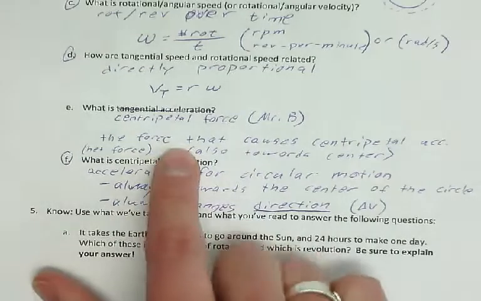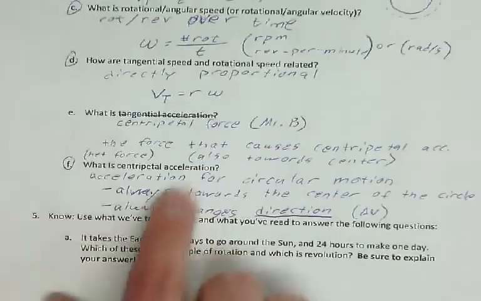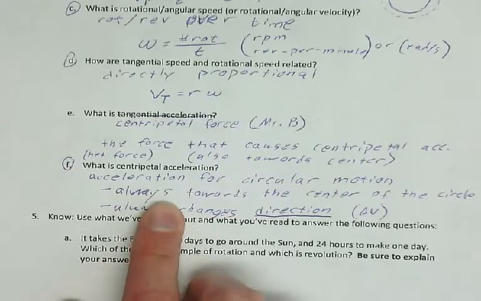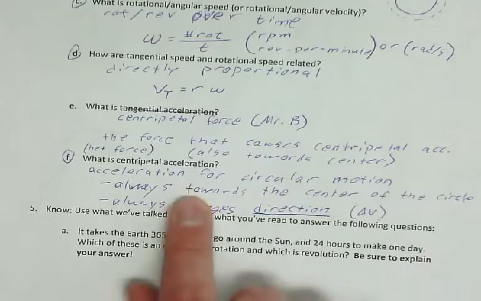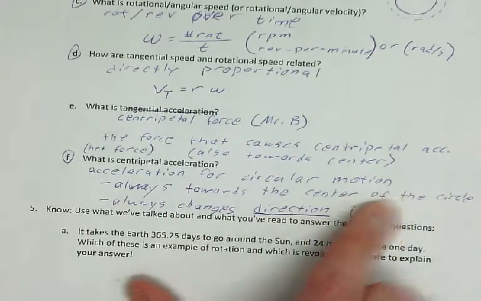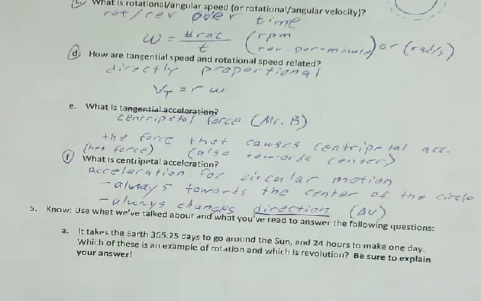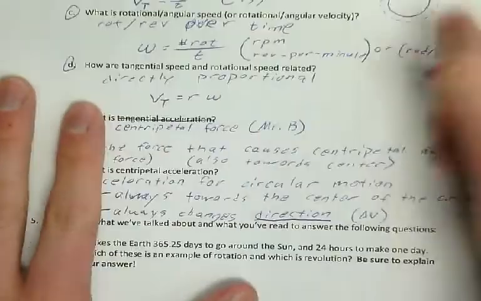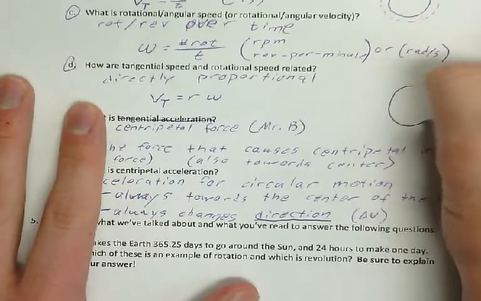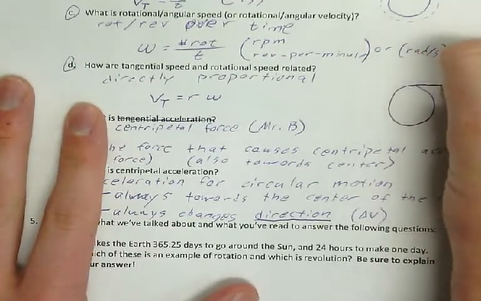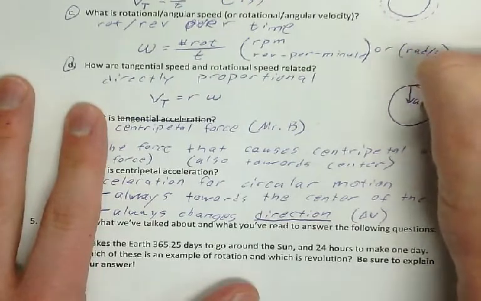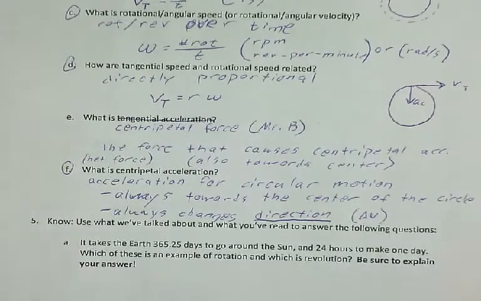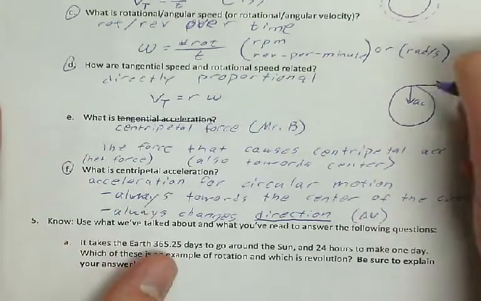Let's really recap quickly centripetal force and centripetal acceleration. So centripetal acceleration is the acceleration for circular motion. We said it's always towards the center of the circle, and it's always changing direction for the velocity. So if we're traveling around something like this, we have a tangential velocity forward. The centripetal acceleration is towards the center. And the reason it's towards the center is because it's constantly changing the direction of the velocity.